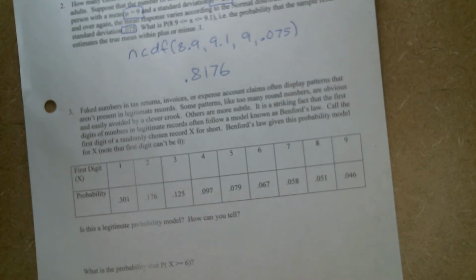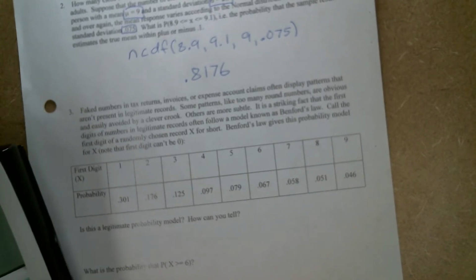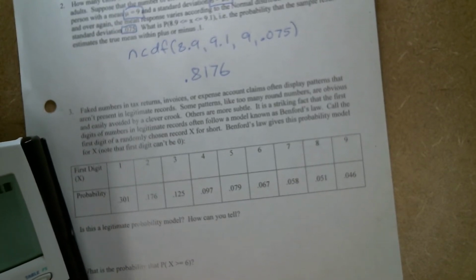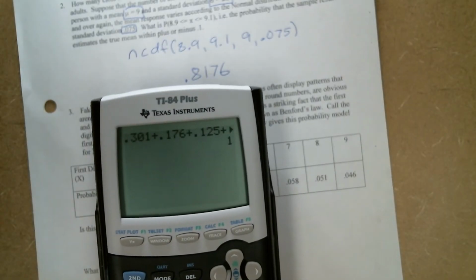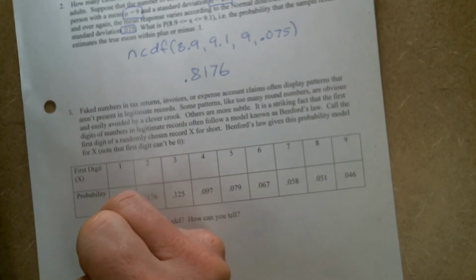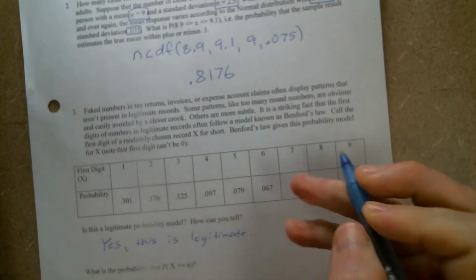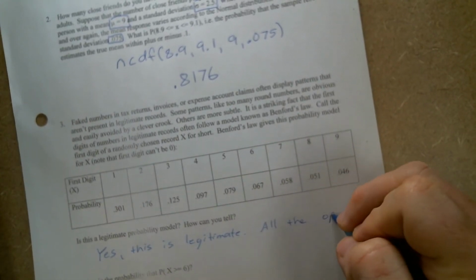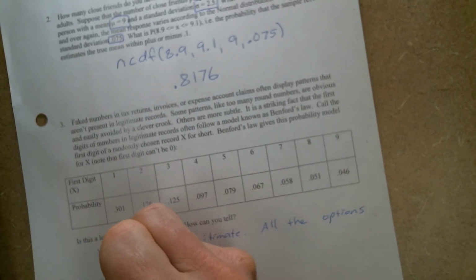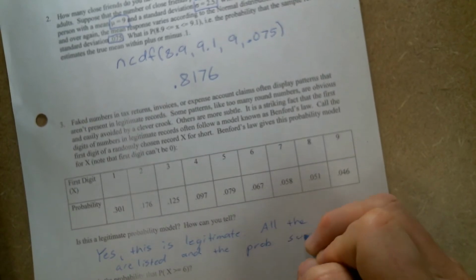The way something's a legitimate probability model is if it covers all possibilities and those probabilities sum to 1. So if we take 0.301 plus 0.176 plus 0.125 plus 0.097 plus 0.079 plus 0.067 plus 0.058 plus 0.051 plus 0.046, they're going to sum to 1, which is exactly what we wanted. So yes, this is a valid probability model. This is legitimate. All the options are listed, and the probabilities sum to 1.